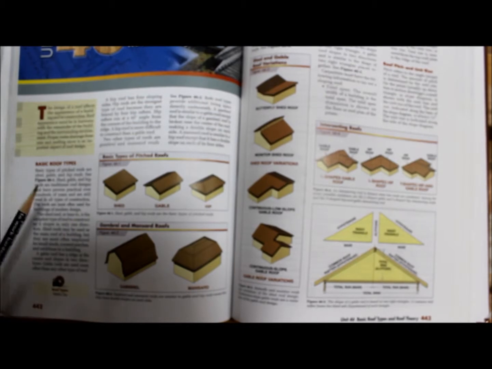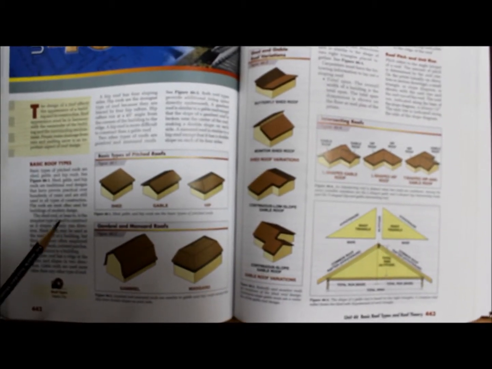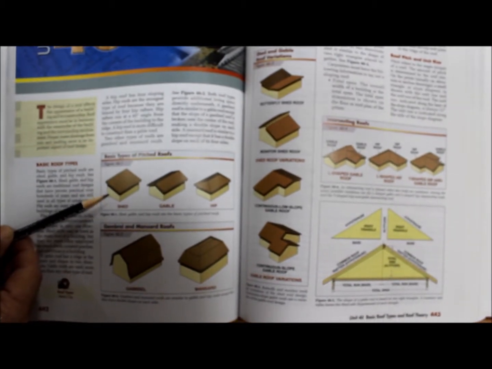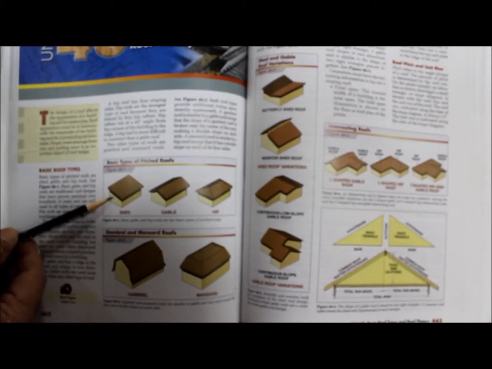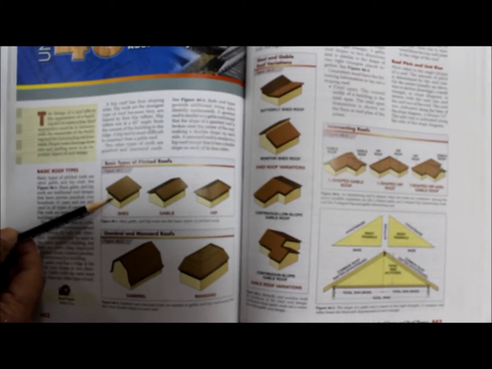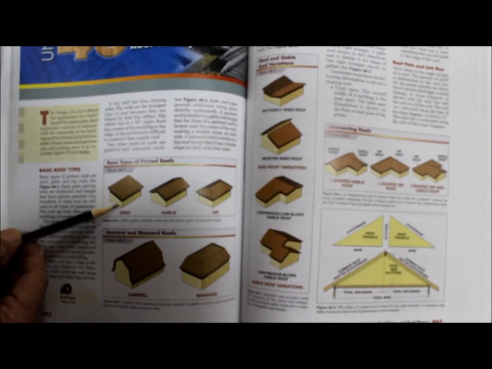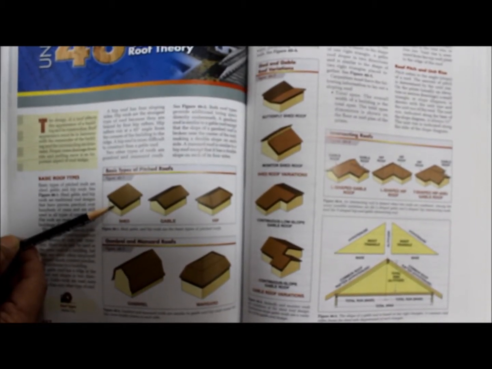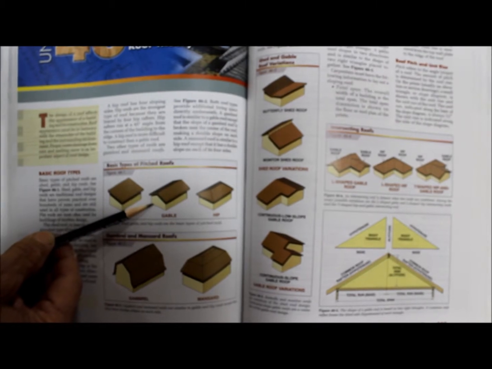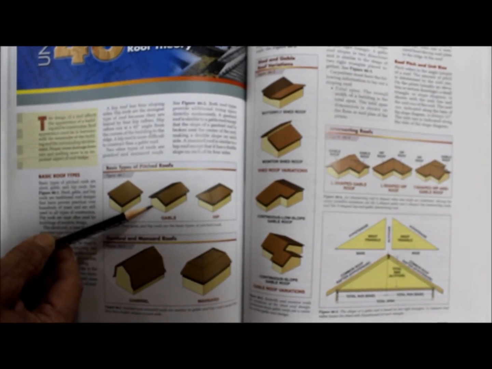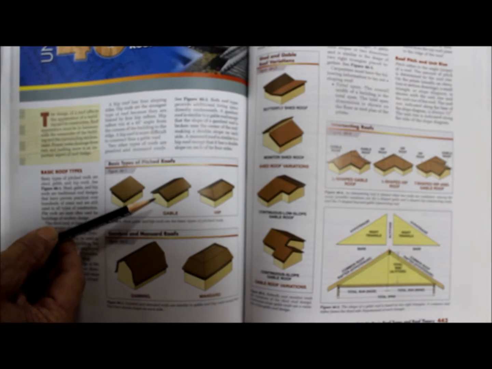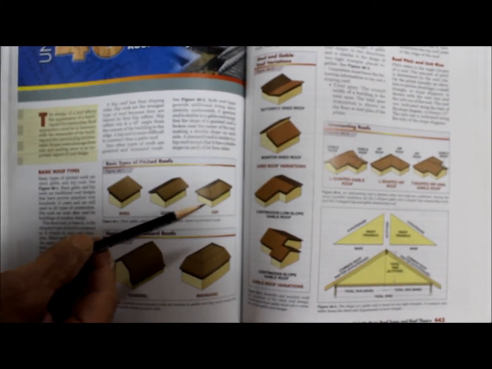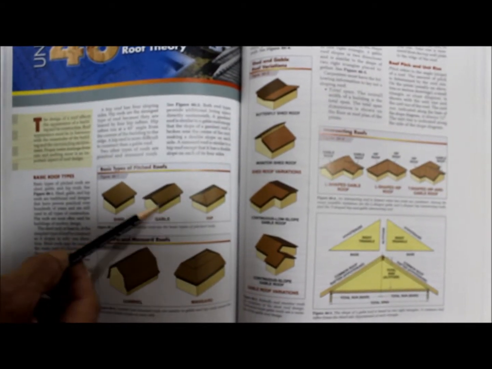There are lots of different styles of roof and rafter configurations in construction. The most common and widely used is the shed roof, which is used for most outbuildings whenever you want to save on materials or use your materials a little more wisely. The most common in residential construction is the gable roof, and also of course the hip. And we have several varieties.